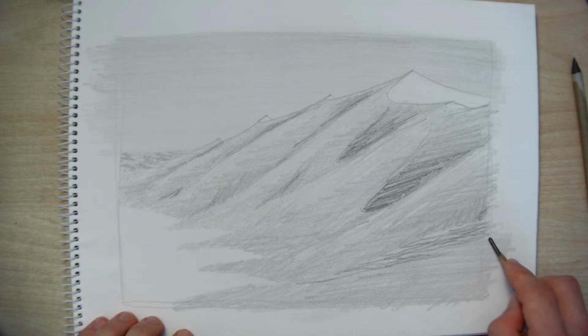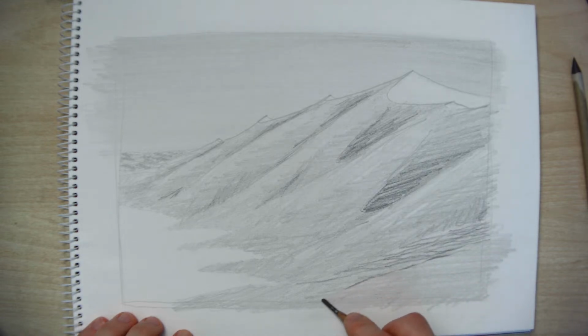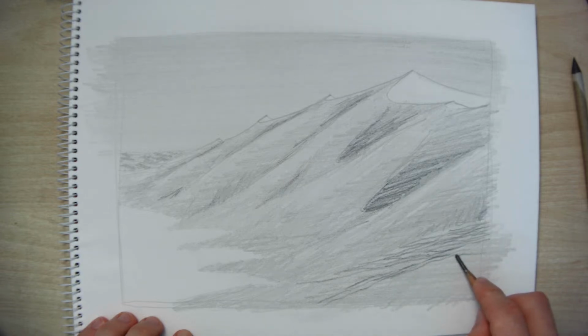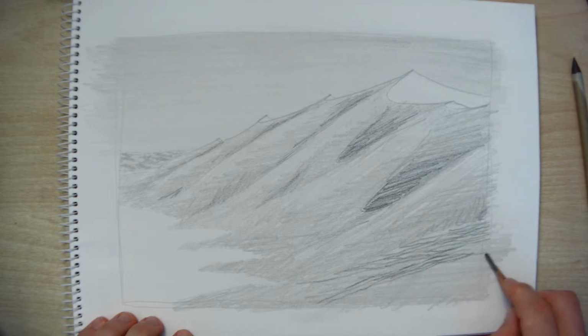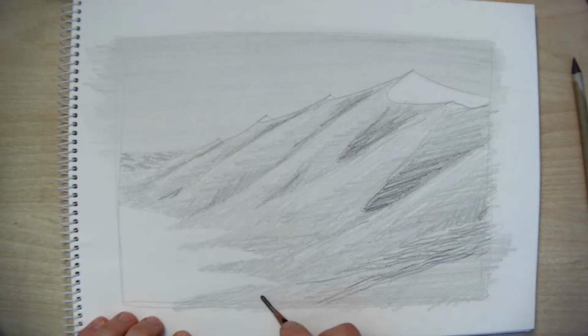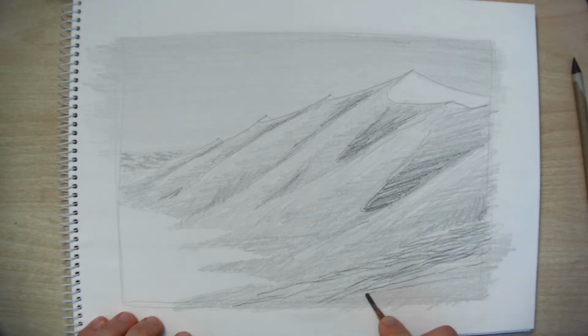Very slightly wavy lines with a little bit of dynamic. I'm trying to make them follow the slope of the dune. So I have to make them a little bit flatter, maybe like so.